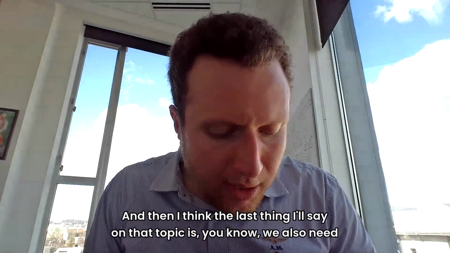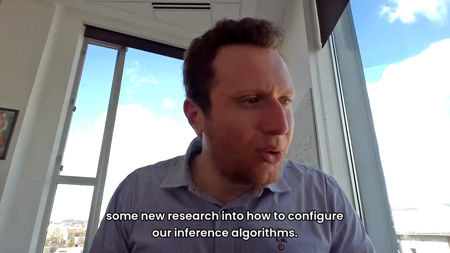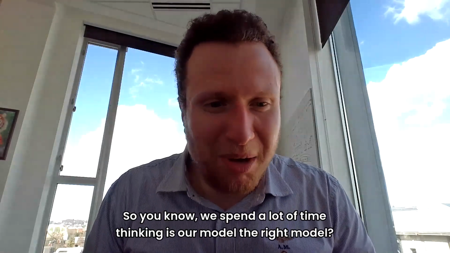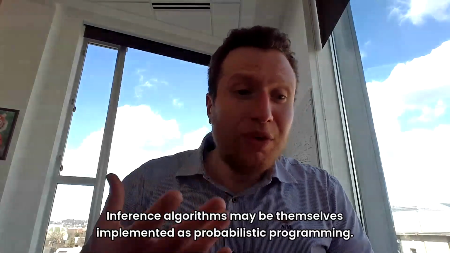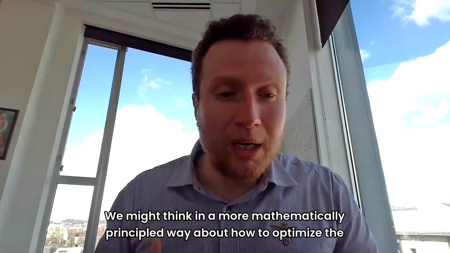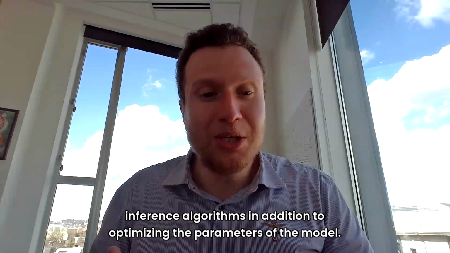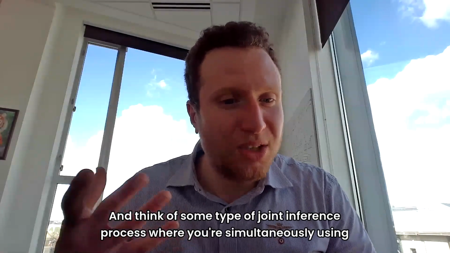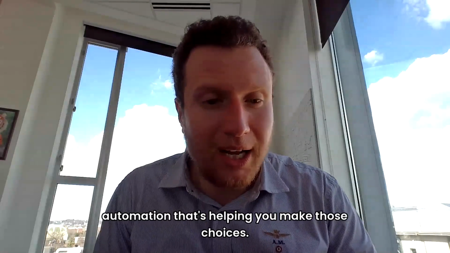And then I think the last thing I'll say on that topic is, we also need some new research into how to configure our inference algorithms. We spend a lot of time thinking, is our model the right model? But now that we have probabilistic programming and inference algorithms maybe themselves implemented as probabilistic programming, we might think in a more mathematically principled way about how to optimize the inference algorithms in addition to optimizing the parameters of the model, and think of some type of joint inference process where you're simultaneously using the right inference algorithm for your given model and have some type of automation that's helping you make those choices.